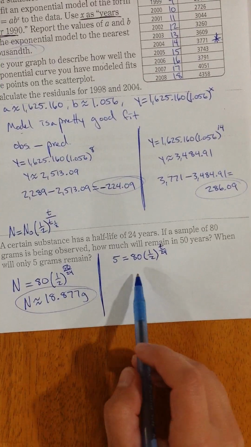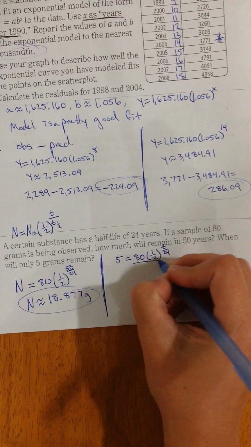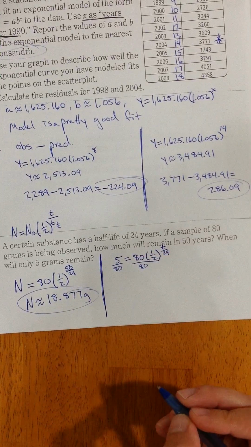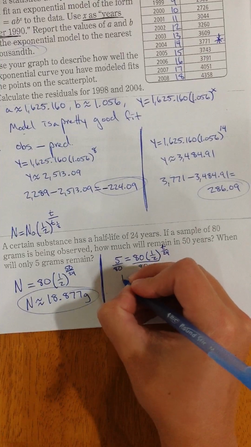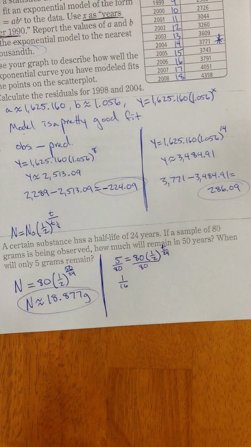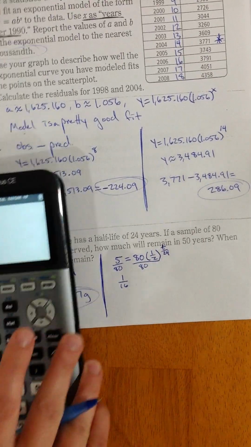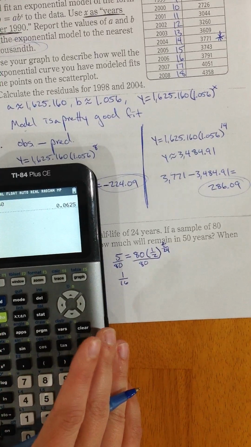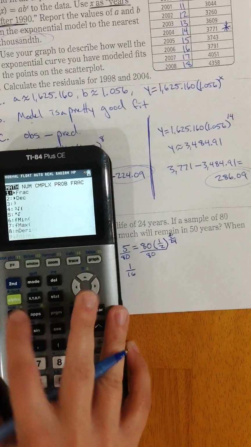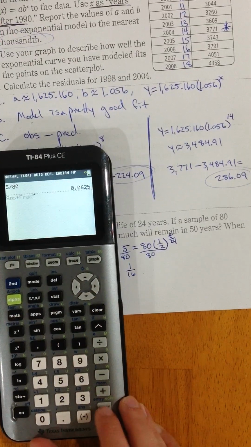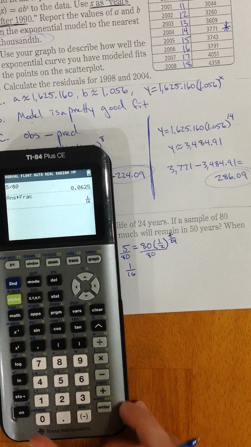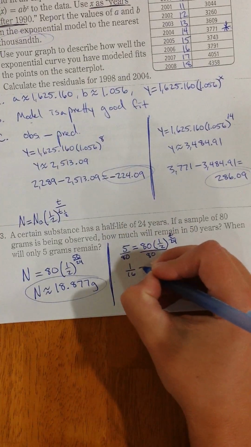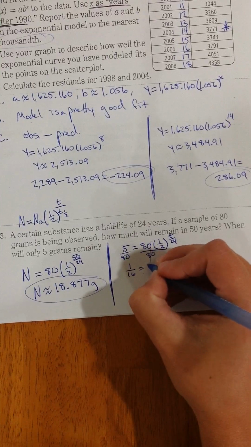So what I would do is I'd start by getting rid of my 80. It's multiplied by 80 there, so to get rid of it, I'm going to divide. 5 divided by 80, I'm just going to reduce it down to 1/16. If you did it on the calculator, 5 divided by 80, you get that decimal. To turn that into a fraction, you just hit the math button, and then it should say frac. And then if you hit enter, it'll turn it back into a fraction, so 1/16. It's equal to, 80s are gone.